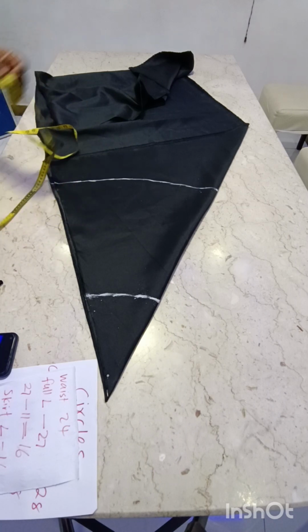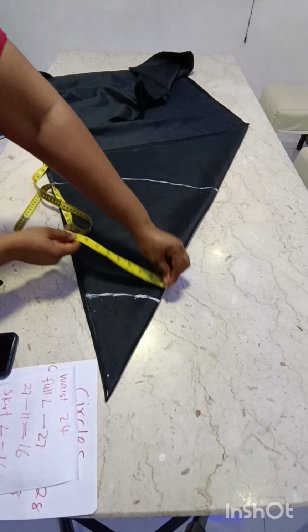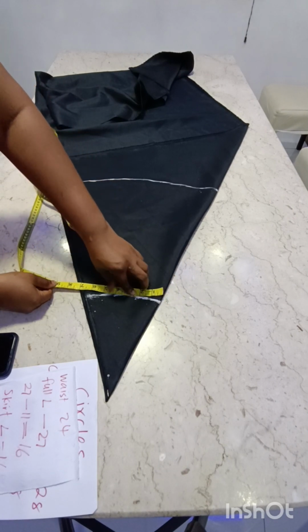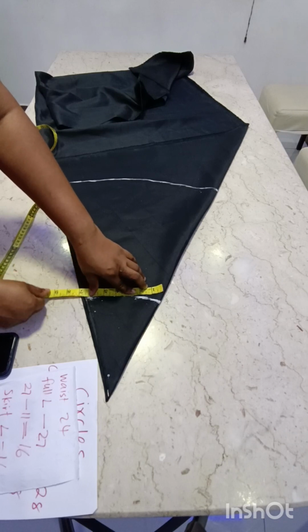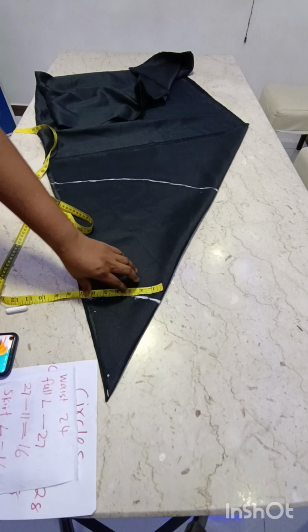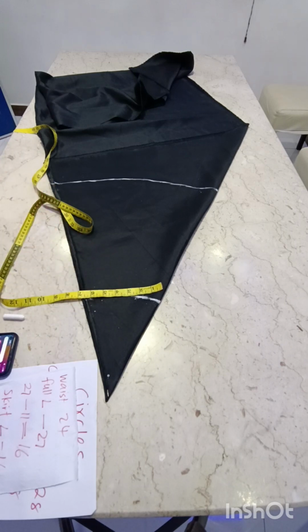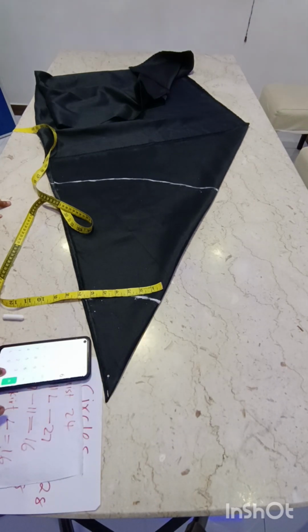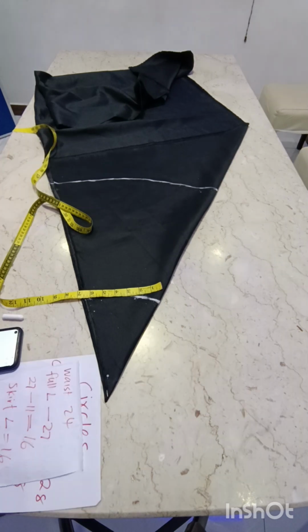So there are times you want to be sure of what you have calculated. You can still take your tape like this and put it around, just to check and see if your measurements are correct. And here I got 6.75. You can still check it out for a confirmation. Let's do the calculator together. I'm using my phone to calculate. 6.75 times 4, I got 27. To tell you that I already have excess.